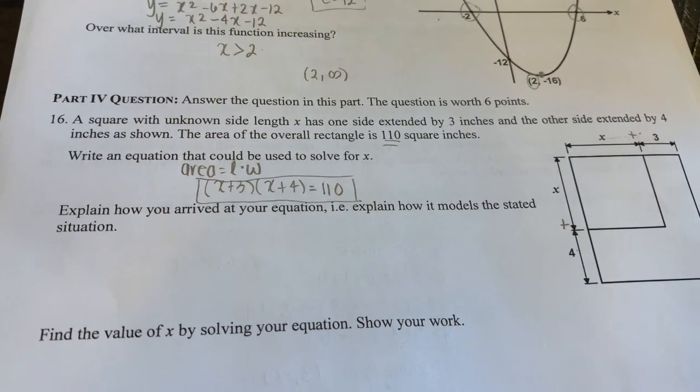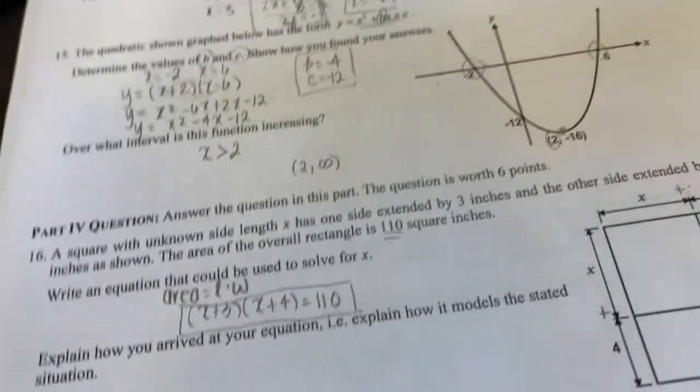Explain how you arrived at your equation, or how it models the stated situation.